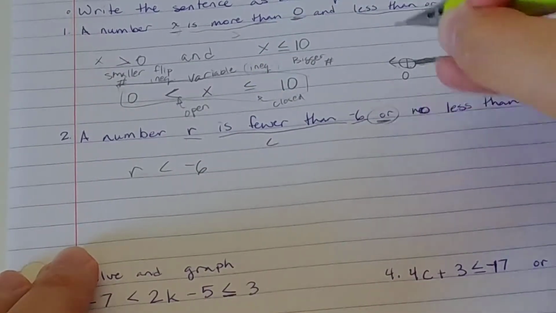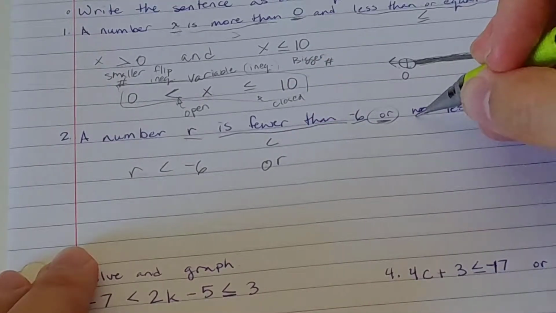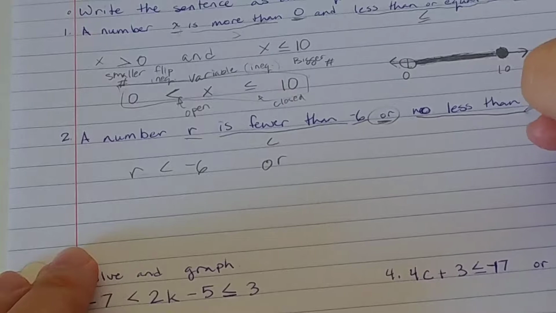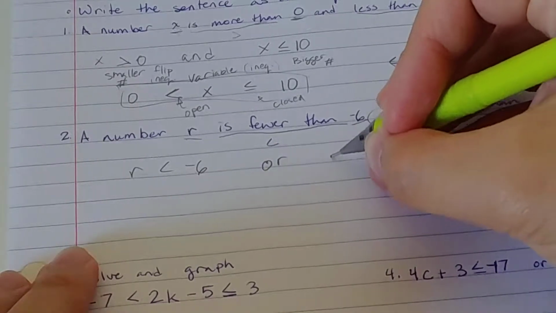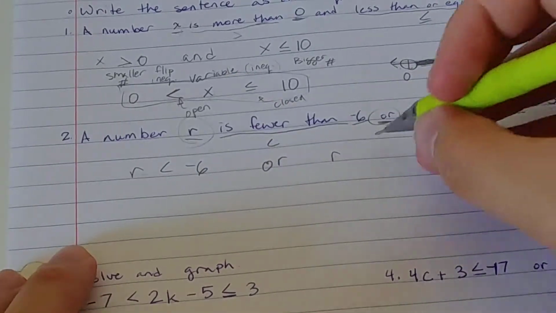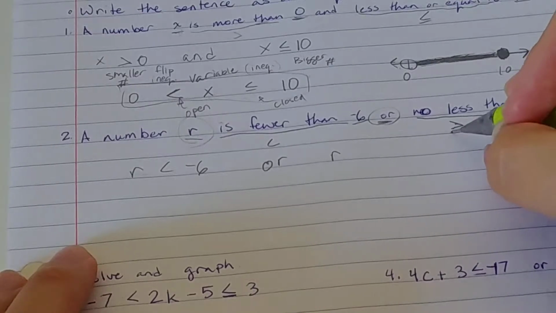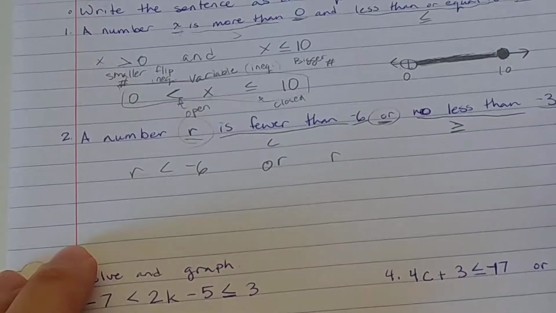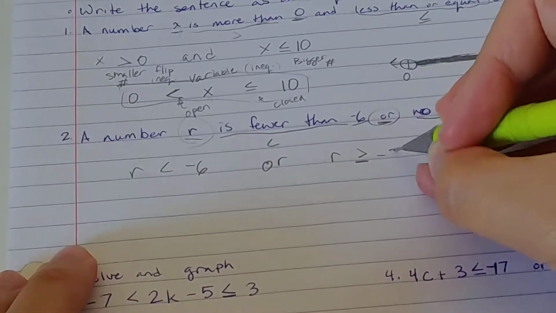Or then no less than, what's no less than? Just like before, it's our r. So r is no less than, which is greater than or equal to -3.